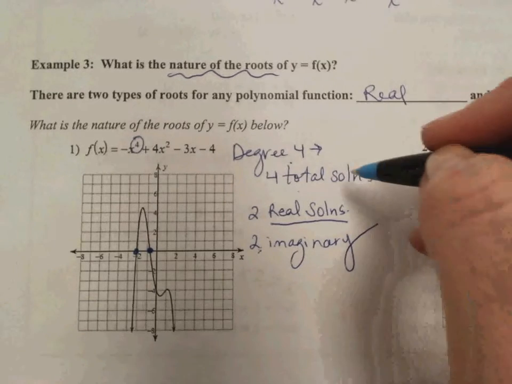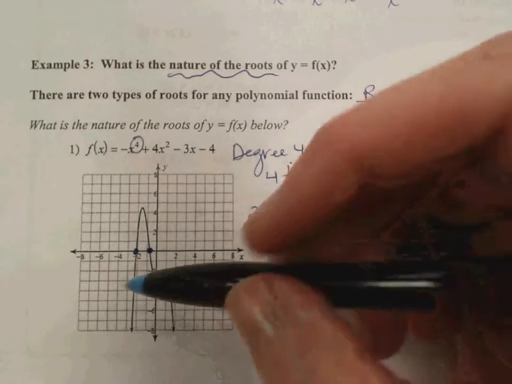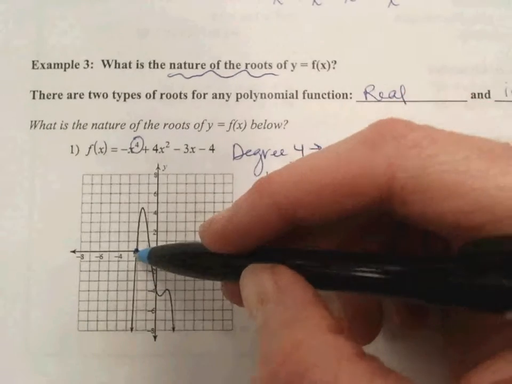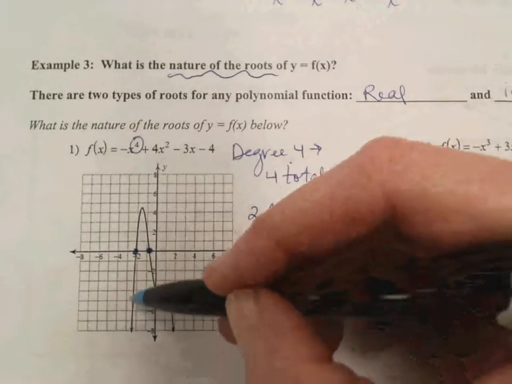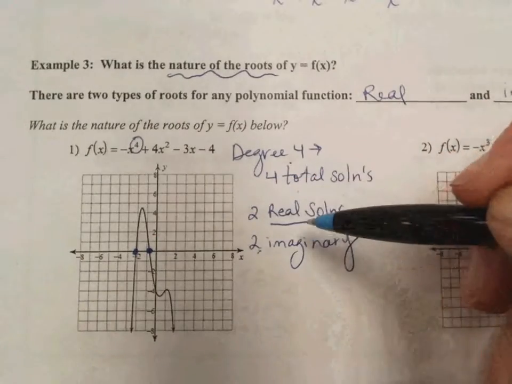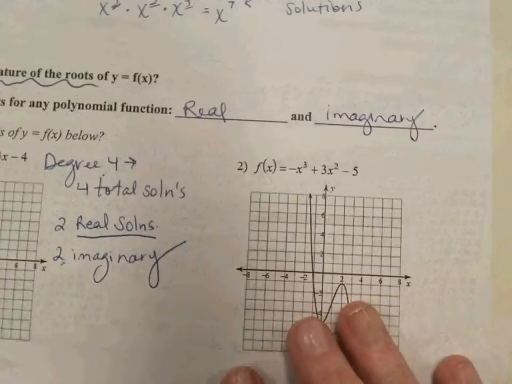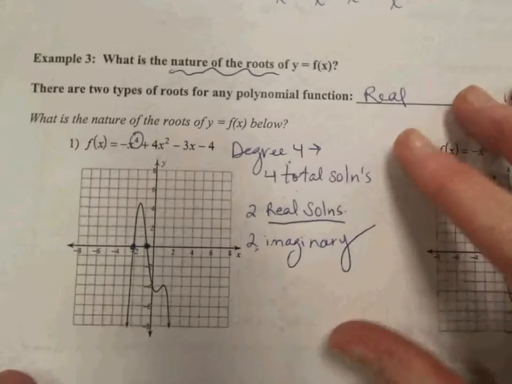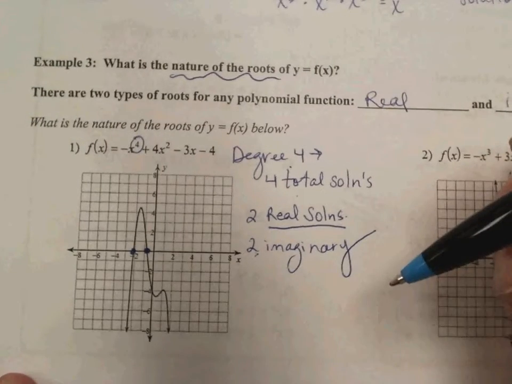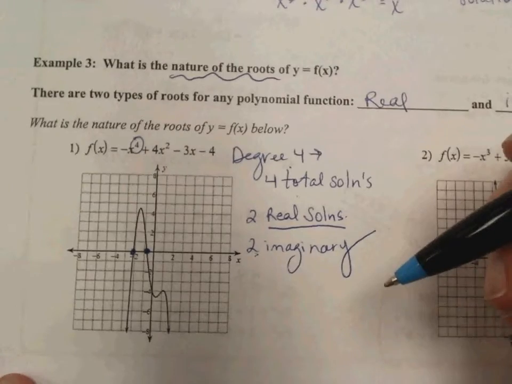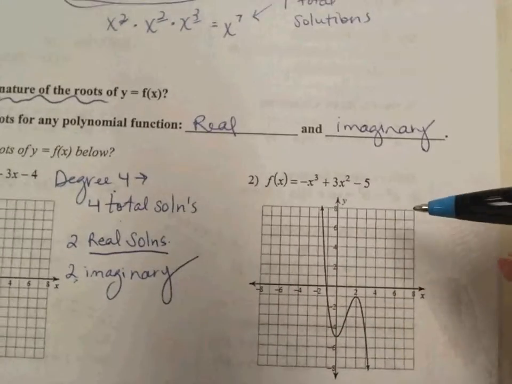Because they're not exactly on a point or something. I can see the 2 real. Yep, there's only 2 times that this graph actually hits the x-axis. Oh, okay. And the imaginary would be the y-axis? No, the imaginary are just solutions that don't hit the x-axis. Okay.